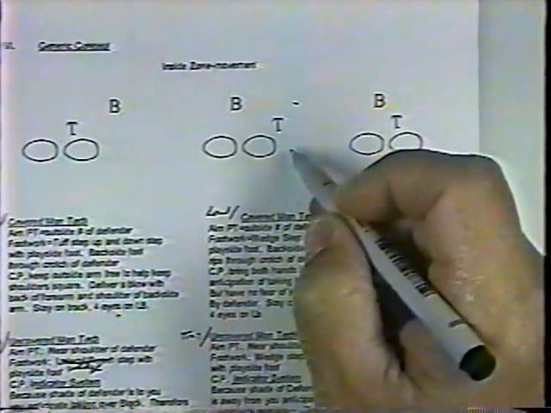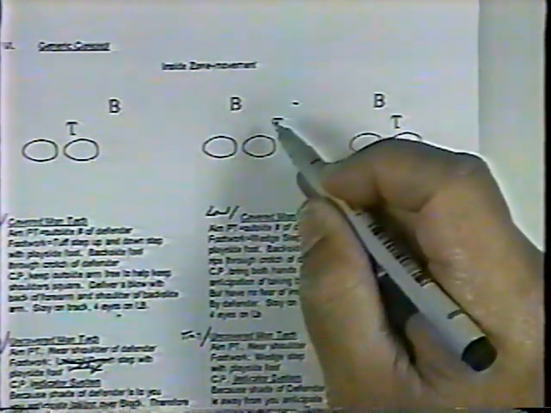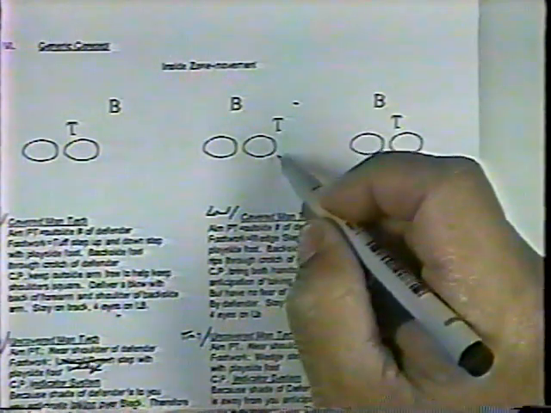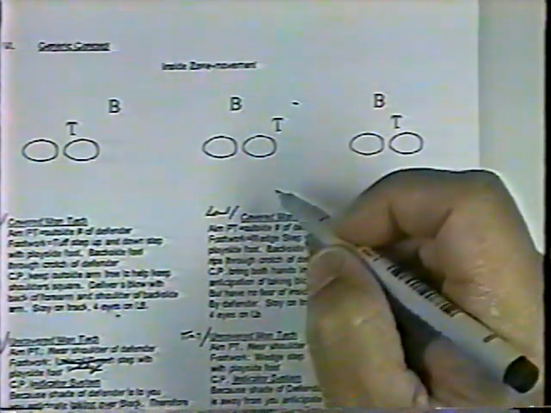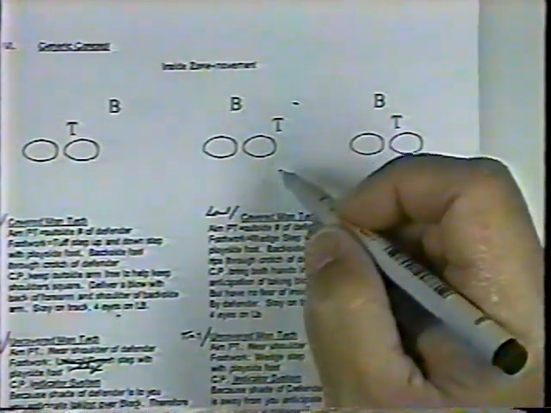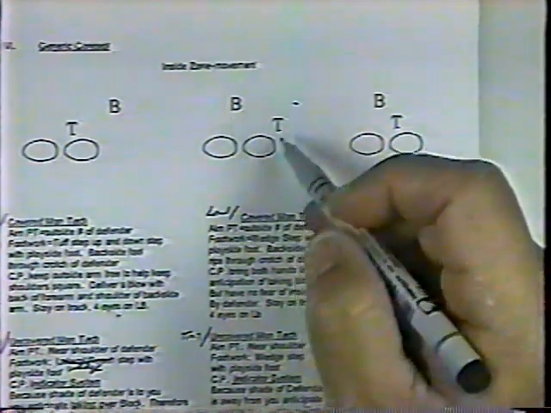Once again, I step my play side foot. Once again, my aiming point's the same. It's the play side, outside number. Wedge, I'm coming to double punch that play side, outside number. No problem. I'm in good shape. Okay? So that's it for the covered man.